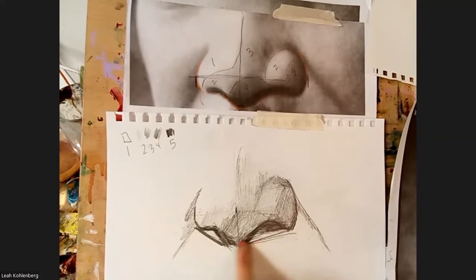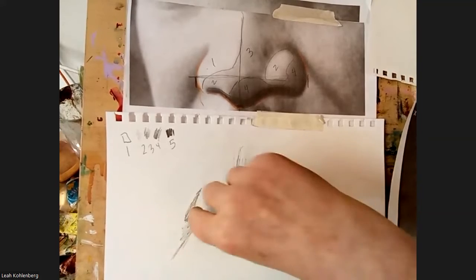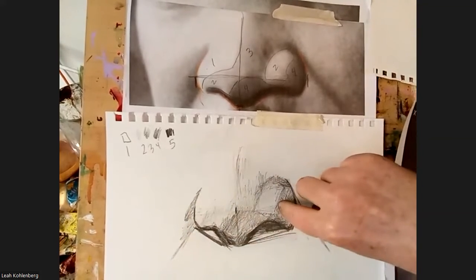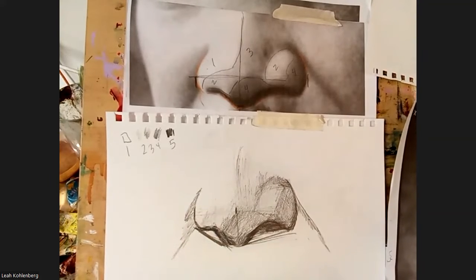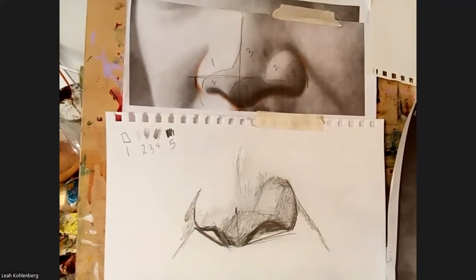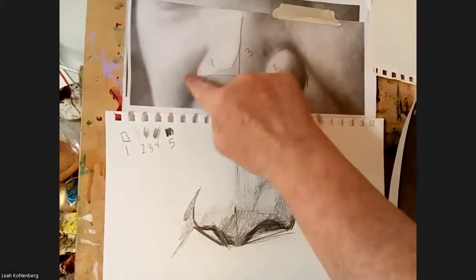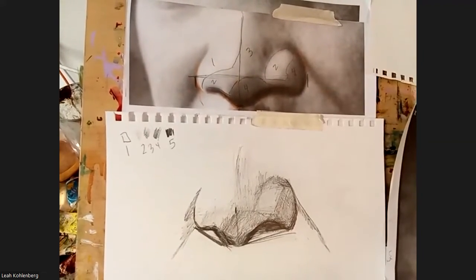Paul, this is almost twice the length on this half that it is on this half. Almost, not quite, but almost. You need to make this side longer. There you go. That's it, Jean. Now look at what the shadows are doing on this side and on this side. That's it. Nice. Very nice.